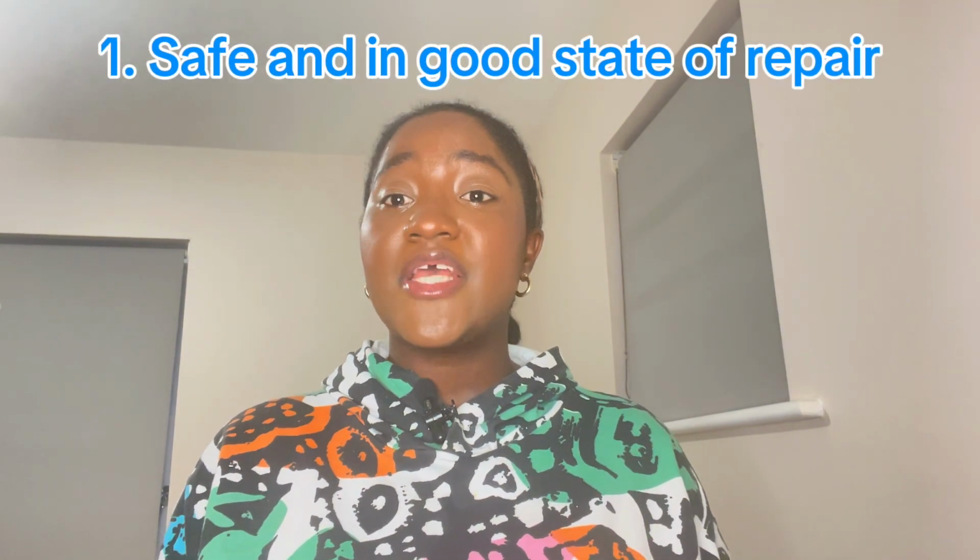So after securing the place, it doesn't end there. You need to know your rights and your responsibilities as a tenant here in the UK. One of the basic rights that you can ever enjoy in any private accommodation that you are renting is that that place should be safe and it should be in a good state of repair. So chances are that you're probably moving into an accommodation that was previously rented out to someone else.